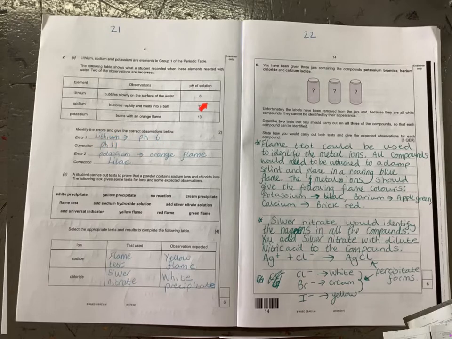The first one I picked is lithium. If you notice, 6, 12, 13, that doesn't really fit the trend, so that realistically should have been 11. Potassium is not an orange flame, it's a lilac flame. How would you then test for sodium? Flame test should give you a yellow flame. How would you test for chloride? Silver nitrate and a white precipitate would form.